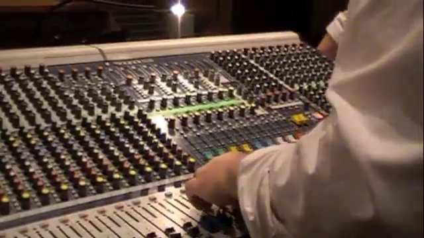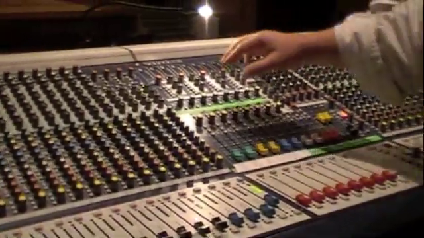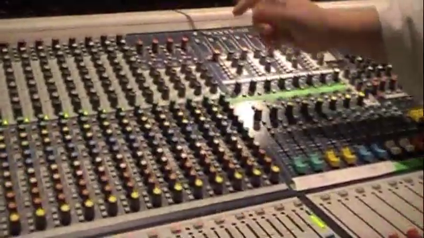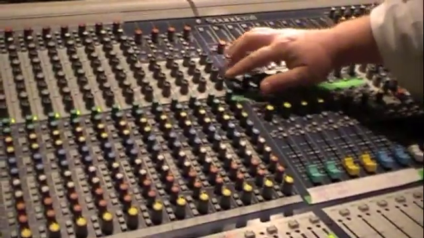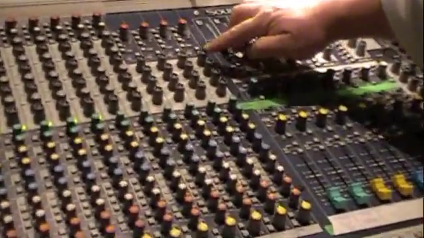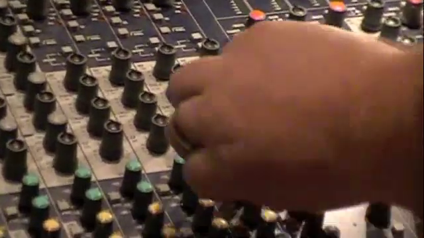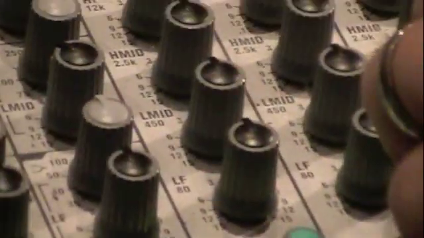So now let's listen to a little bit of the EQ. I'm going to show you what I'm going to do. The stereo channels do not have sweepable. Okay, so I have a low frequency, a low mid, a high mid, and a high frequency. That's the low.